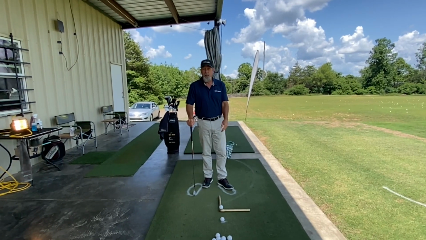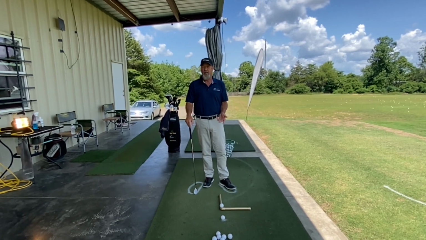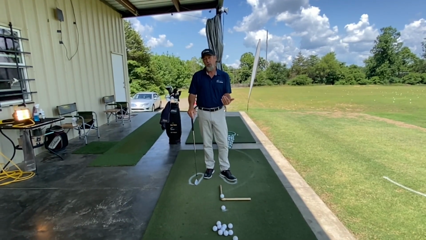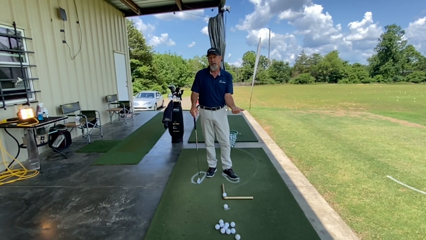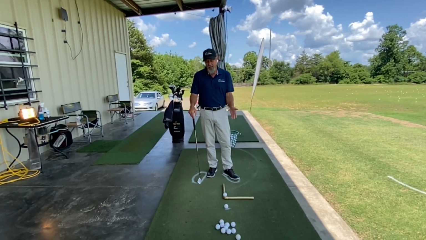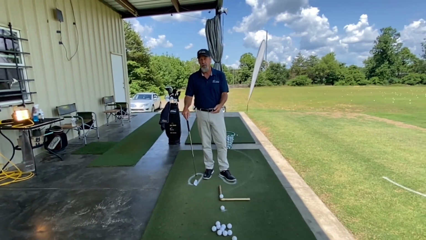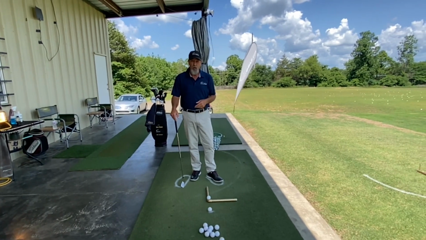Okay, so normally right there on part one, I would hit 3 balls. I'd hit one from the middle, it'll go down the middle. I'd move the ball to the left a little bit, it goes to the left. I'd move the ball to the right a little bit, it goes to the right. I'm going to skip by that and go on to part two.